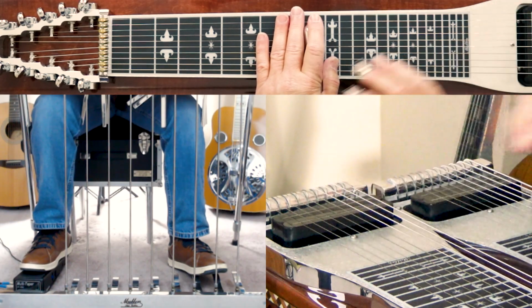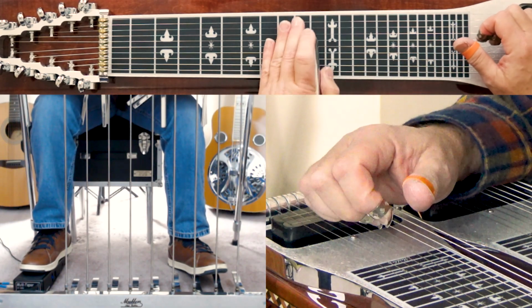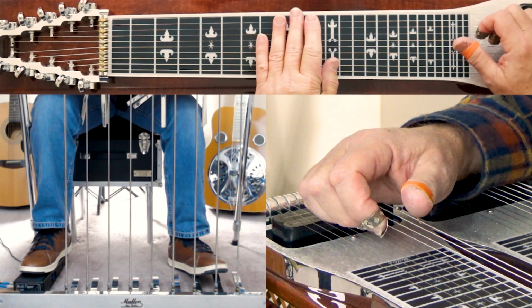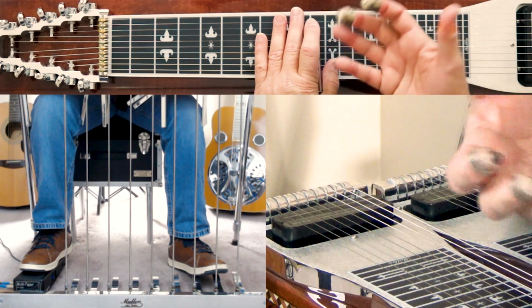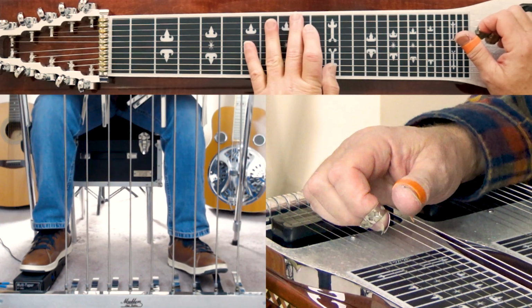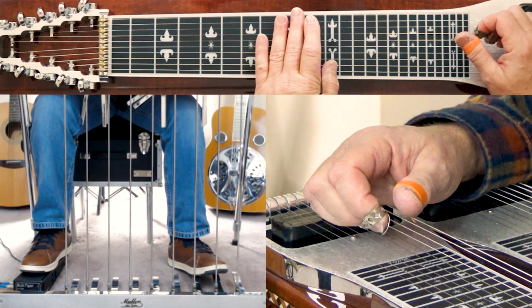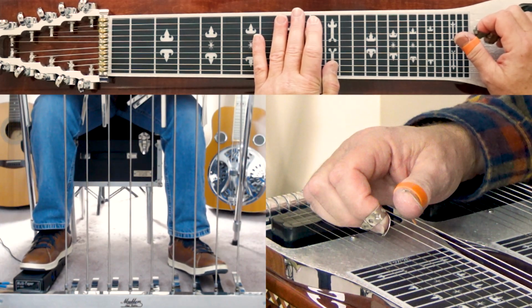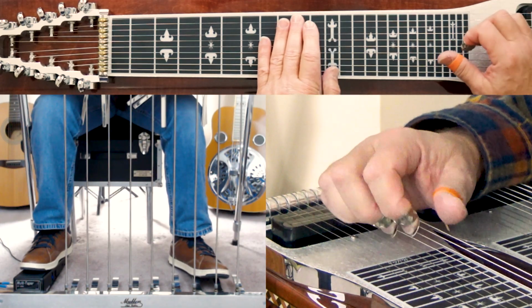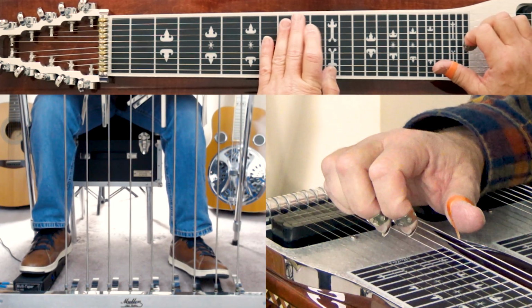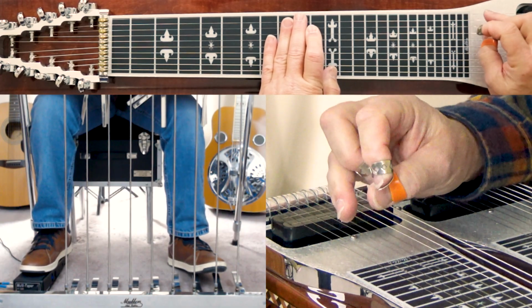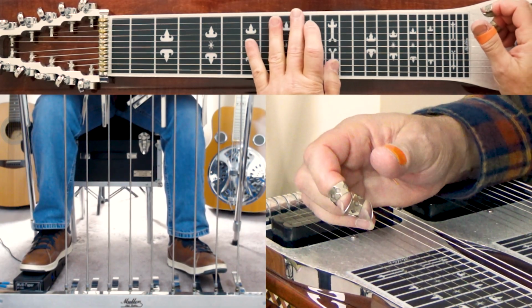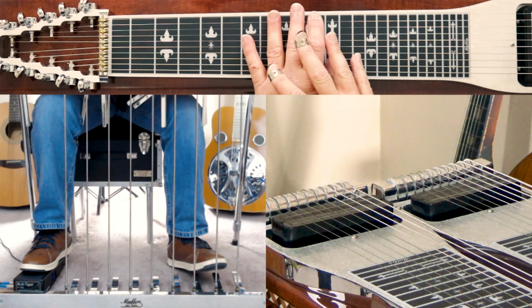Okay, so let's look at one more thing. So let's look at the fret position. So the first one, it actually starts in the fret that you're used to. We know there's a D at the 10th, okay? So we're going from the 10th to the 11th. So that's not really that hard to visualize.